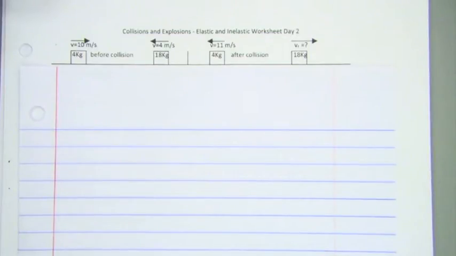Most likely, this is going to be an inelastic collision, but we really wouldn't know unless we determined if the kinetic energy was conserved or not. We know, however, that all of the momentum, no matter what type of collision, is going to be conserved from before collision of the system to after collision of the system.